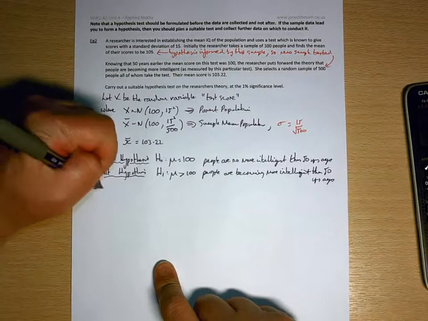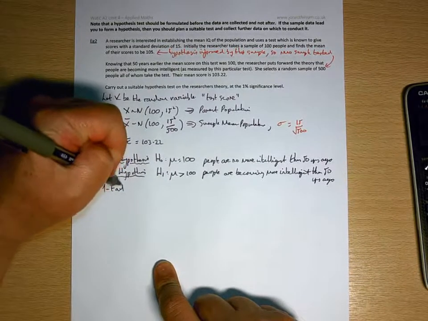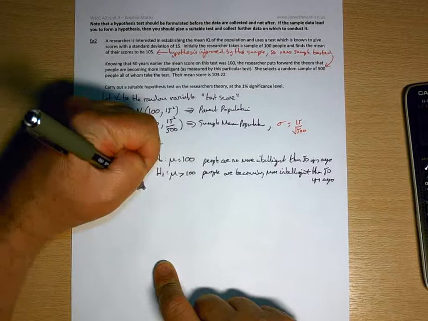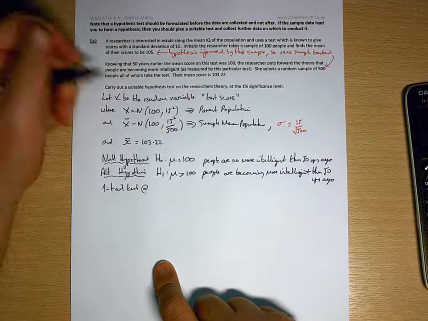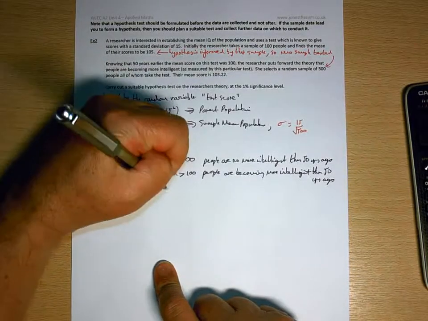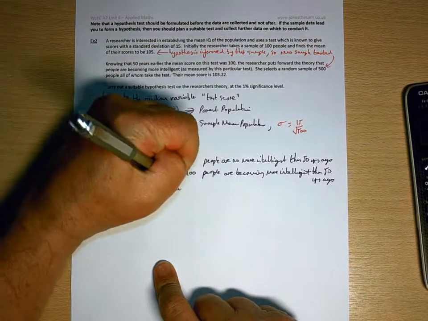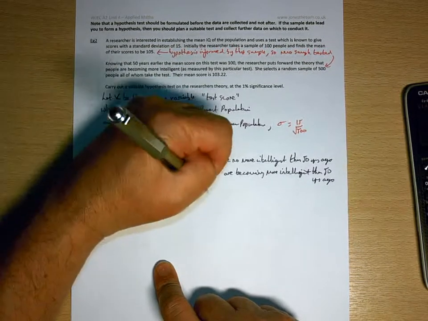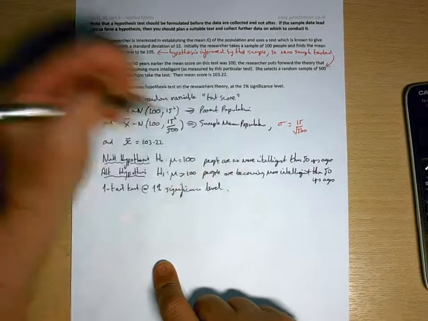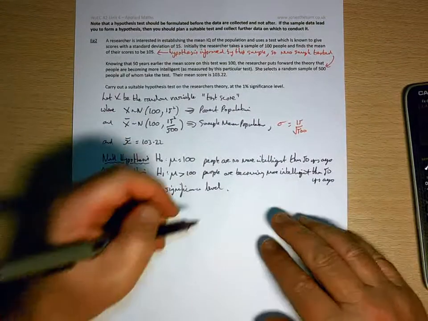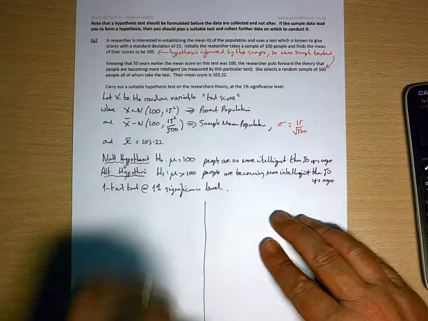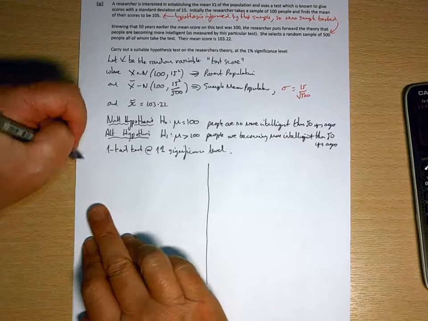It's going to be a one-tailed test again, and this time it's a 1%, not a 0.1% significance level. So that sets it up. Once more, we're going to look at both methods.